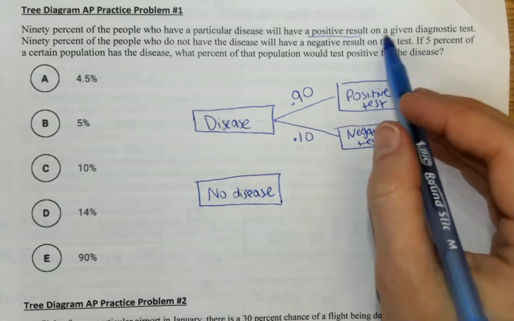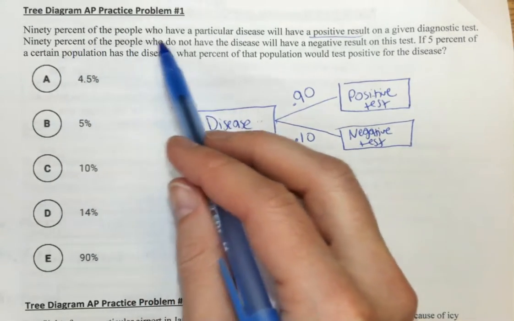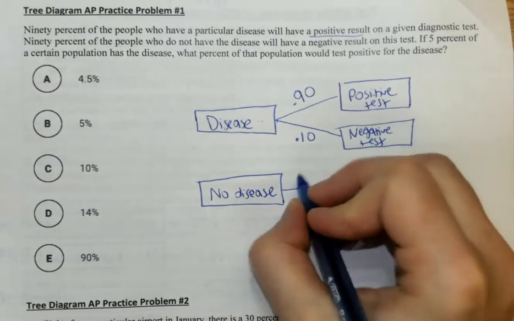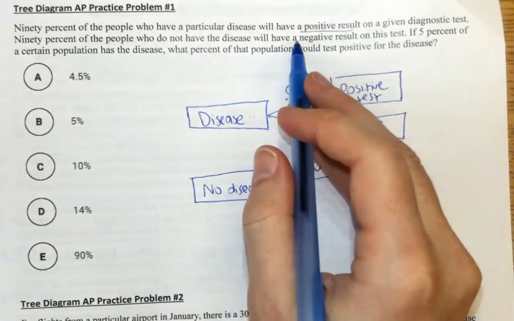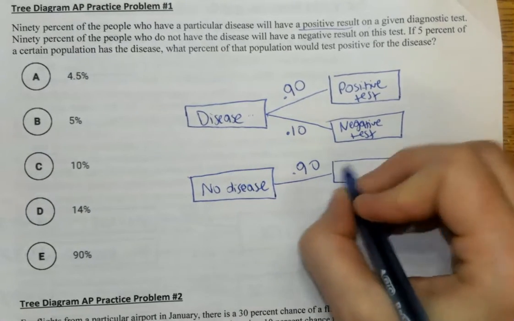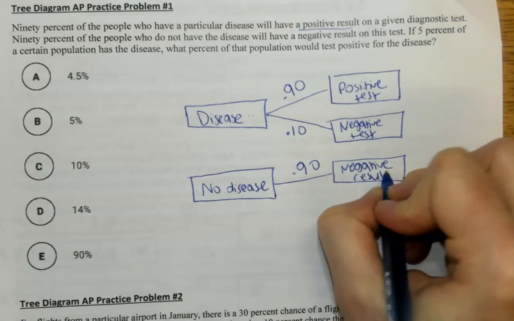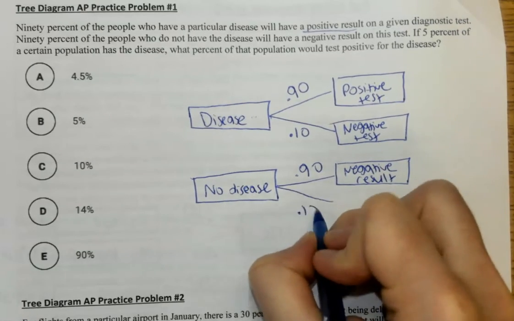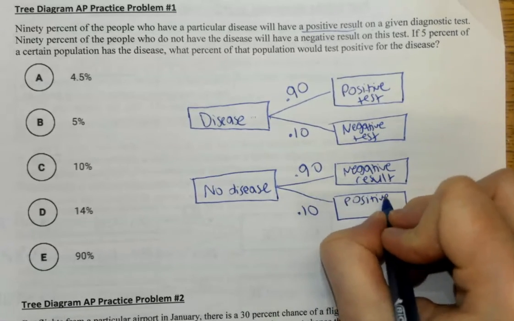90% of the people who do not have the disease, so again, 90% of people who do not have the disease will have a negative result on the test. So that must mean that 10% will have a positive result.